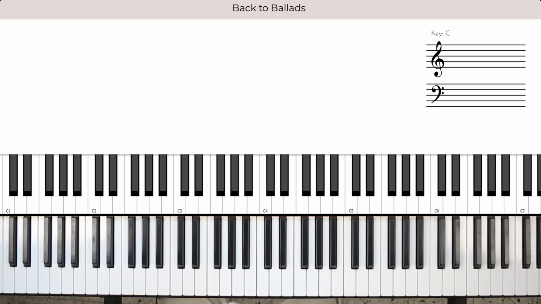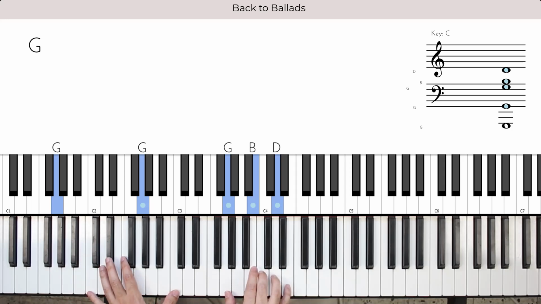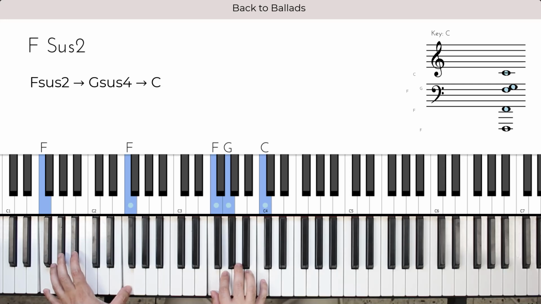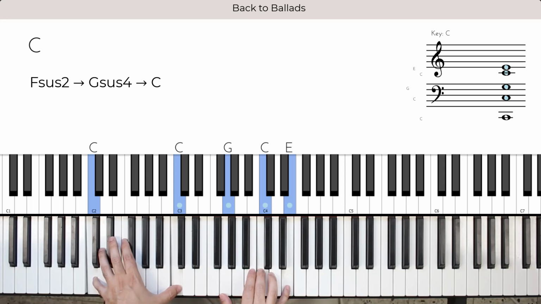Now, to get a more modern sound, you don't have to resolve sus4 and sus2 chords to their major or minor counterparts. You can just take any major or minor chord in your progression and swap it out for either a sus2 or a sus4 chord and see how it sounds. So going back to our progression, F major, G major, C major, we can play F sus2, G sus4, C major.